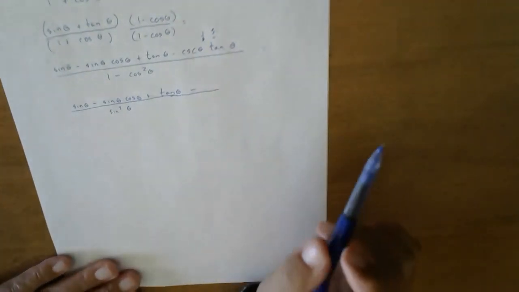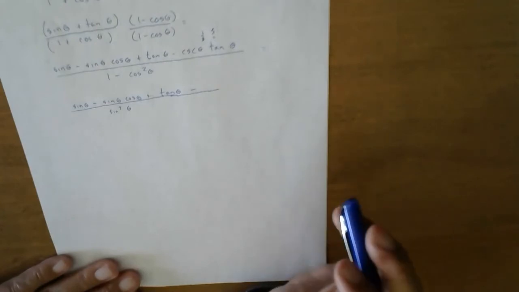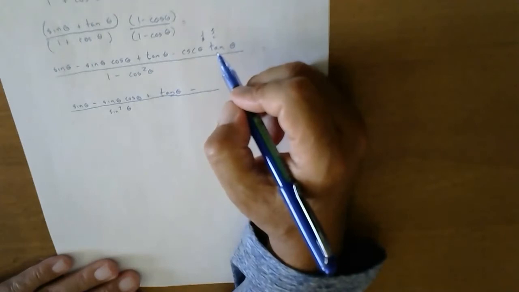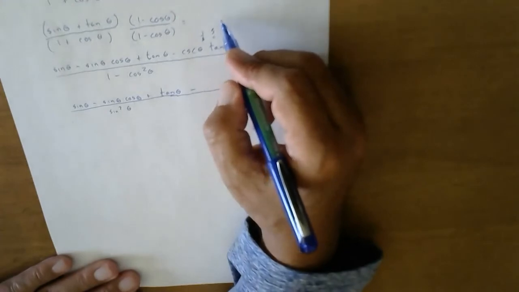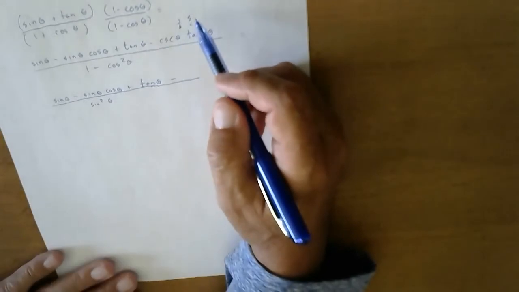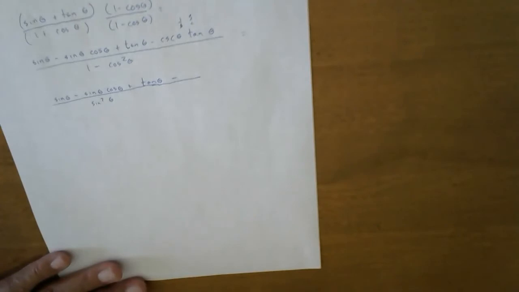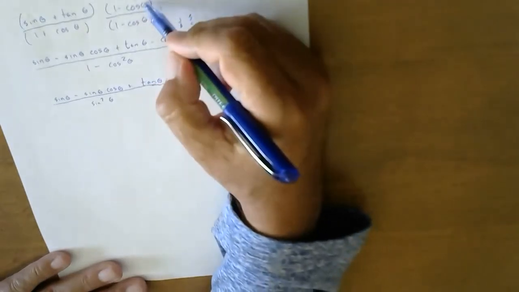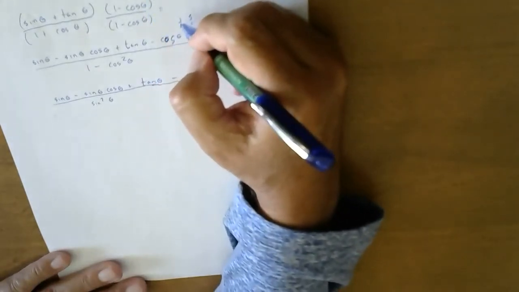And what is it I'm left with? 1 over the cosine. My mistake. This is the cosine. Sorry about that, folks. This is the cosine. No wonder it wasn't working out for me.